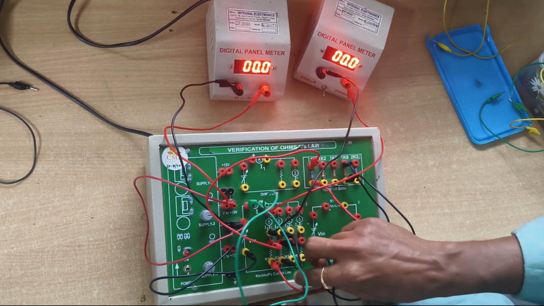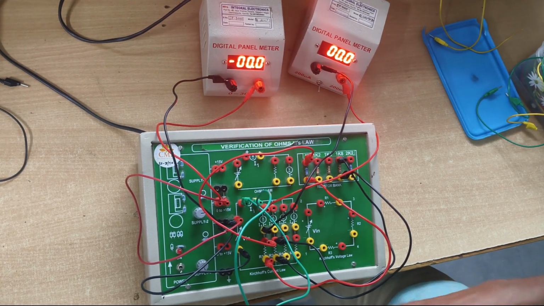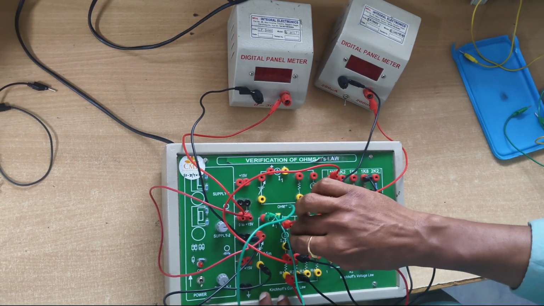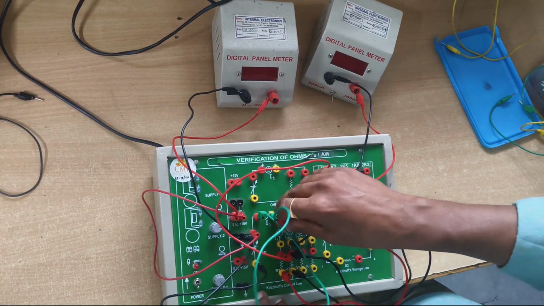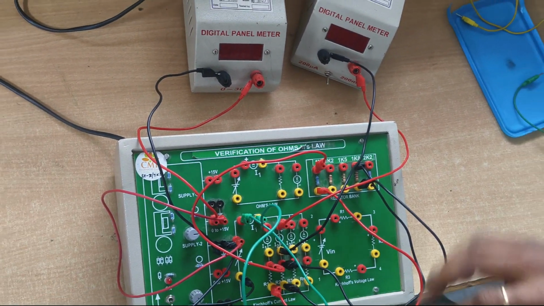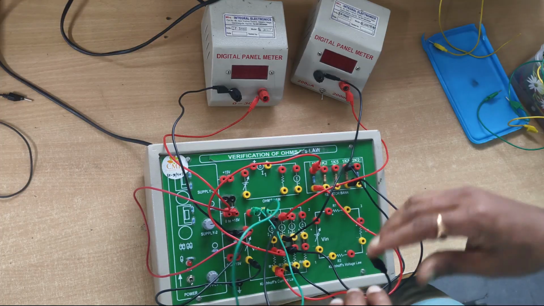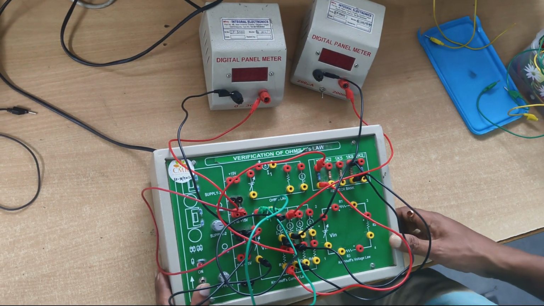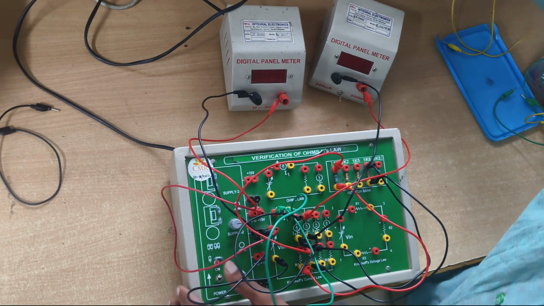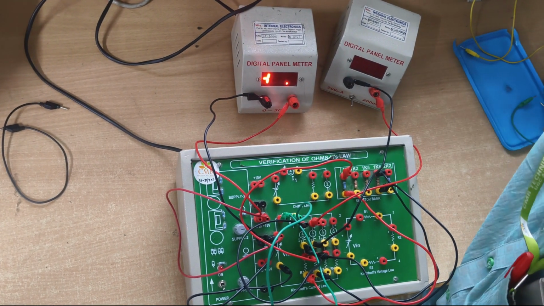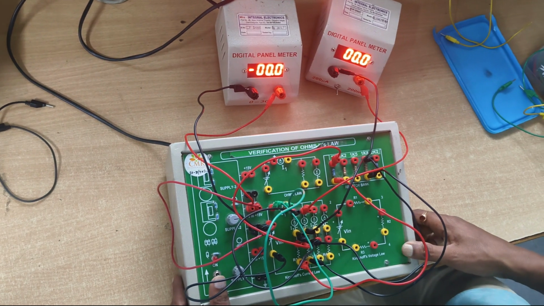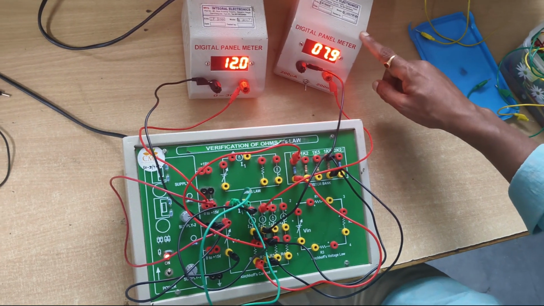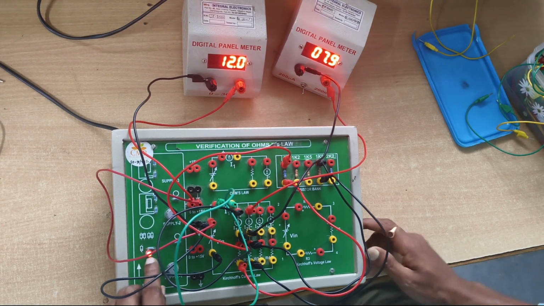Now measure the current flowing through the 1.8 kilo ohm resistance by short circuiting the 1 kilo ohm resistance ammeter, and we are just replacing it. Again switch on the power supply. Now we will measure current I2, which equals 7.9 milliamperes.